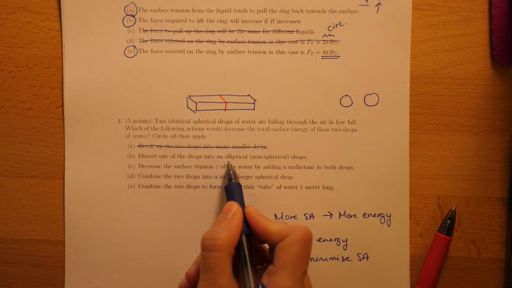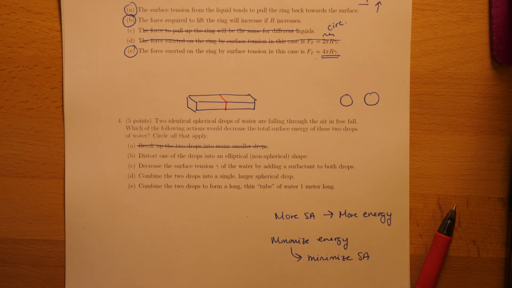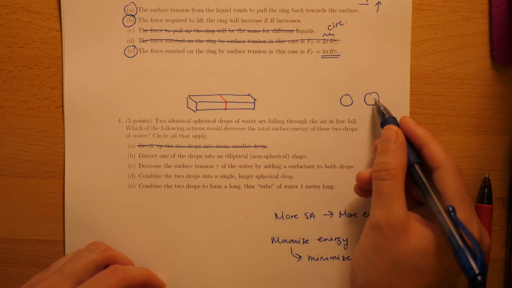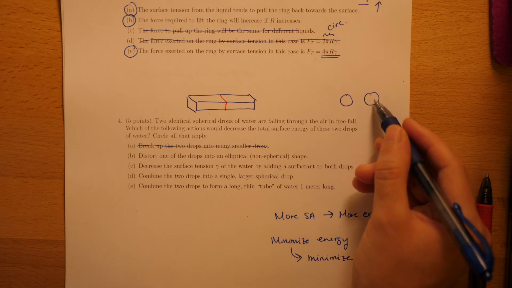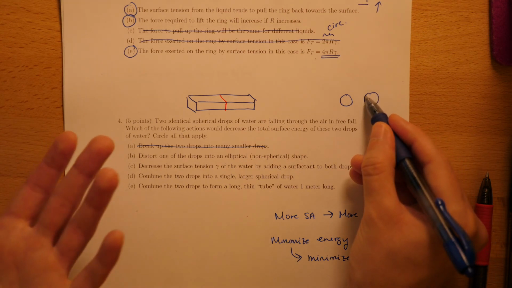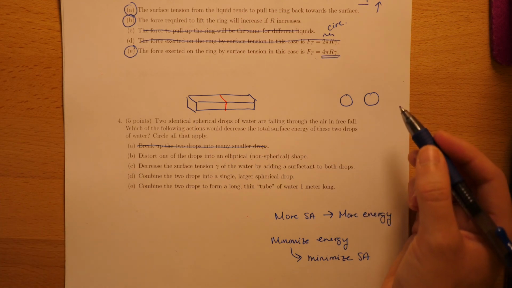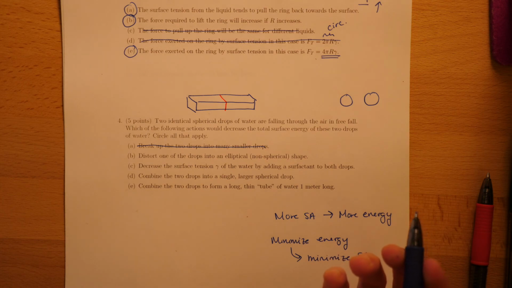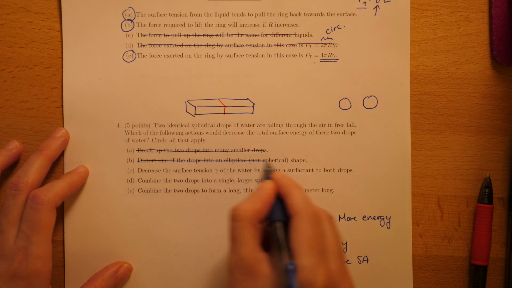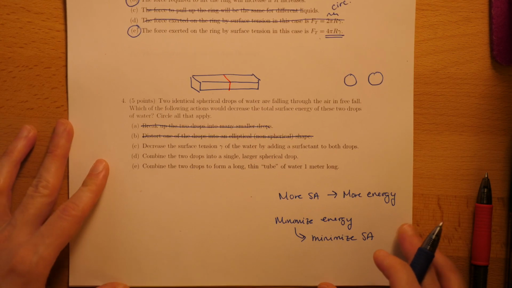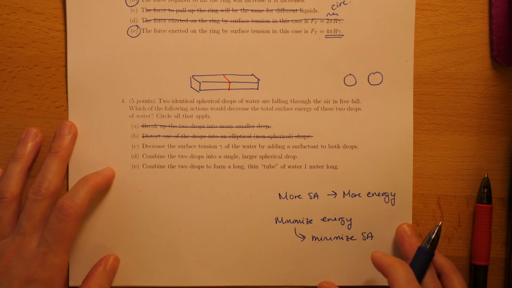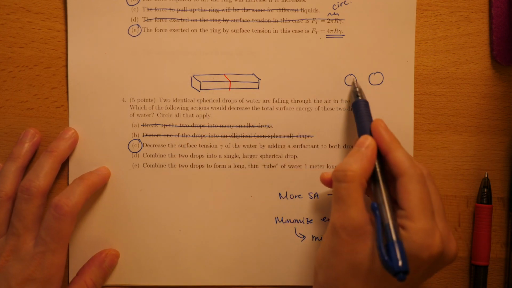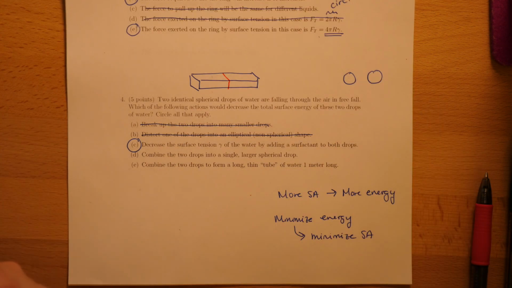Okay, so distort one of the drops into an elliptical, non-spherical shape. So spheres minimize the surface area to volume ratio. So it is the shape with the lowest surface area that you can get for that volume. So if you distort it, you're actually going to increase the surface area. So we don't want to do that. Decrease the surface tension of the water by adding a surfactant to both drops. So that would definitely decrease the energy because it's going to break up the little bonds that are on the surface and make them less sticky. So that one's good.